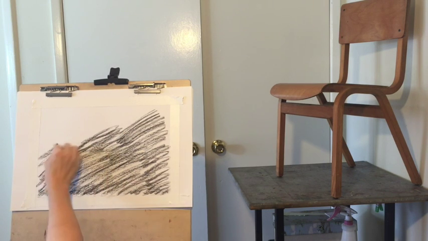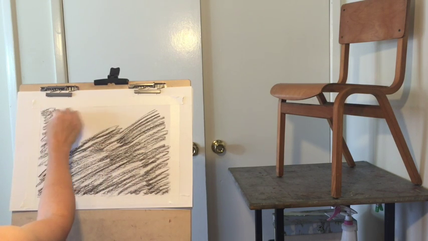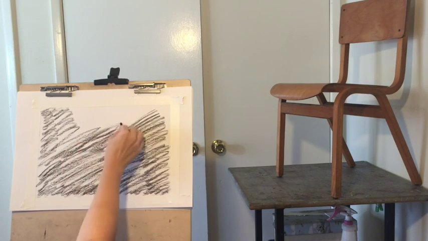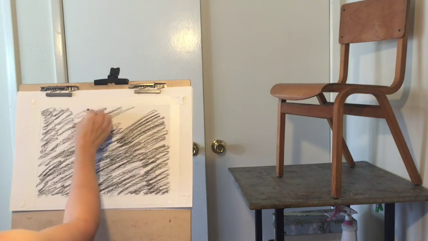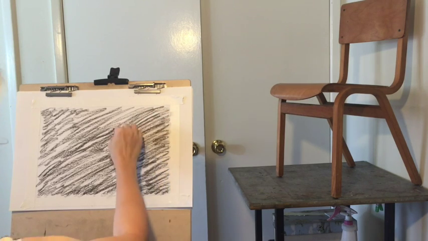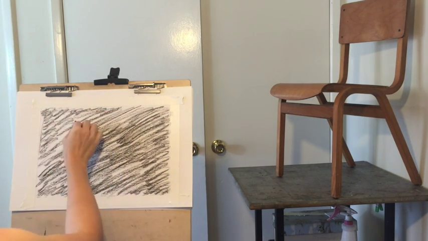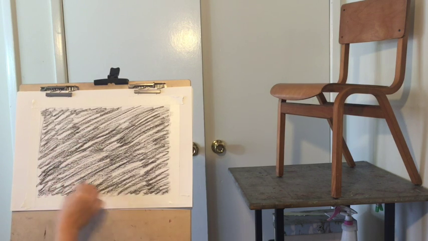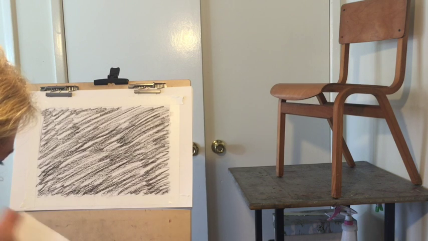So you want to try to get it on, filling in all the spaces, and you'll probably have to do this a couple times. Then I'm going to take a sheet of paper towel.